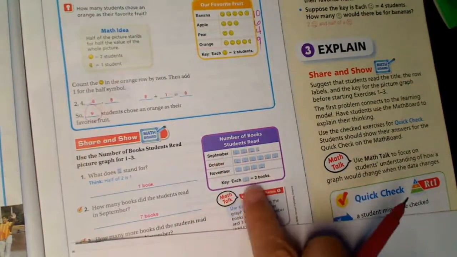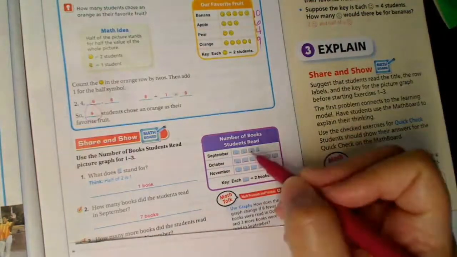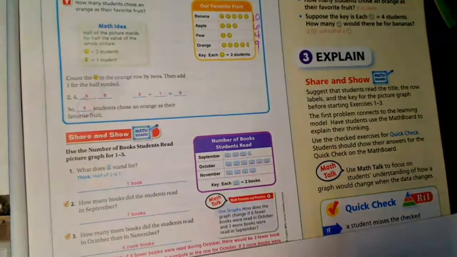I go to September. Each book equals 2. So 2, 4, 6. And I have half a book. Half a book is 1. So I have 6 plus 1. That's 7 books. I go to the next one.